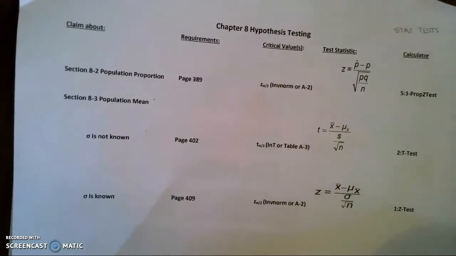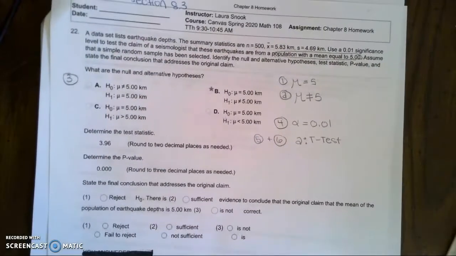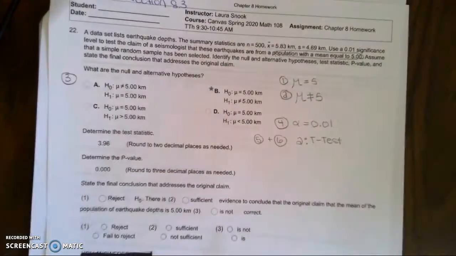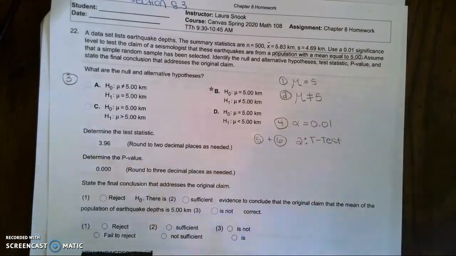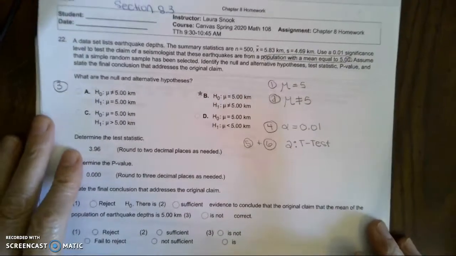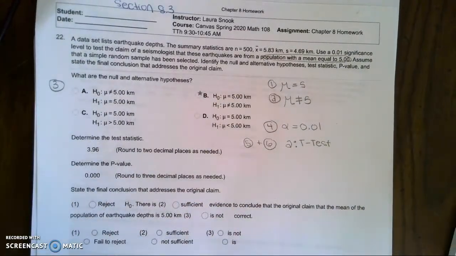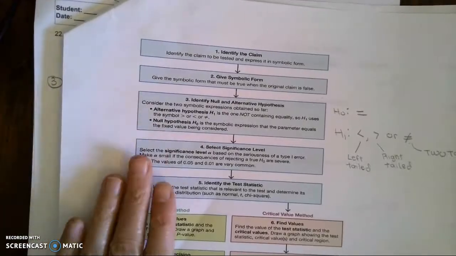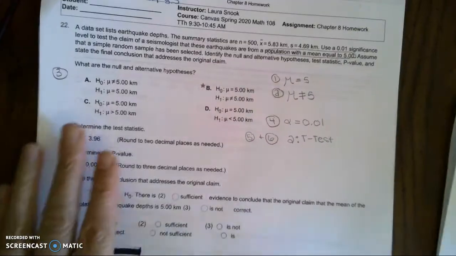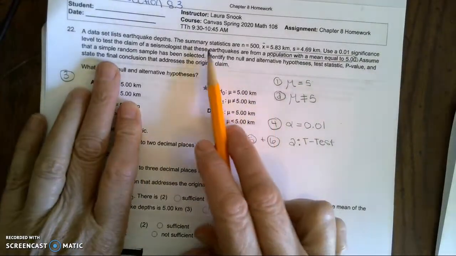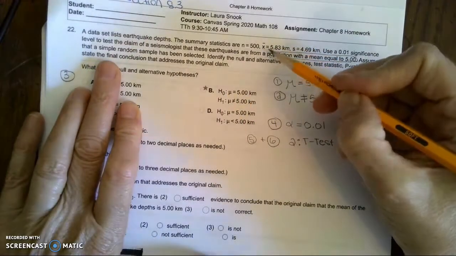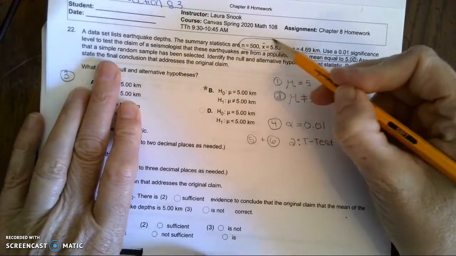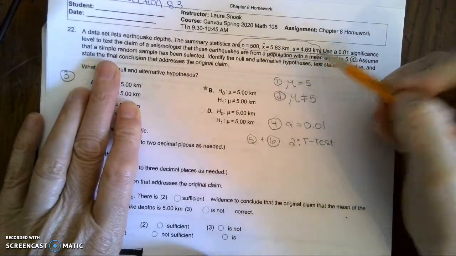Okay, so I'm going to go ahead and go through homework problem number 22. The difference between this and the previous section is, again, the claim will be about a mean. So I'm going to follow the same steps as listed here. Just so you know, when I'm writing down the steps, that's what I'm doing here. They give us some summary statistics. This is my statistics for my sample. We'll need that for our calculator in a little bit.